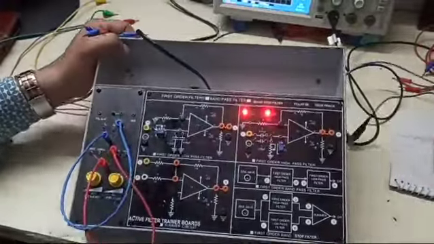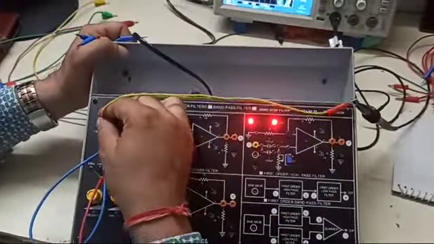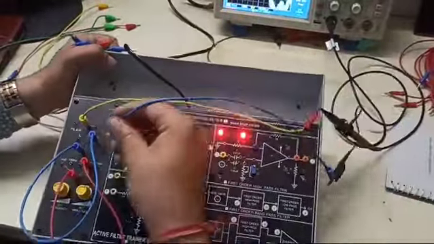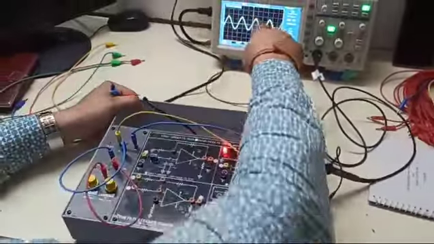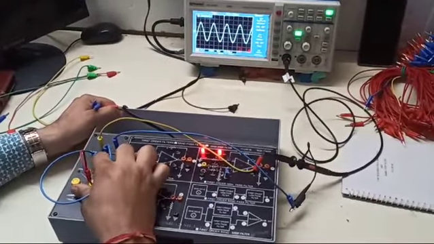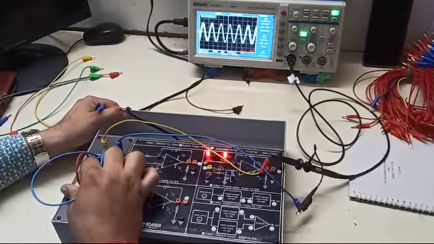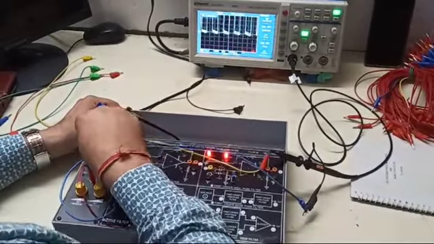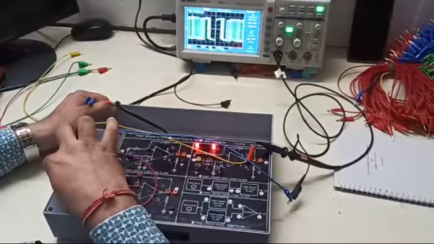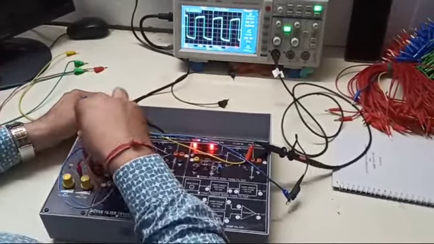Then you can simply use a DSO or a CRO to select input and ground. You can see here we can change the amplitude and you can change the frequency. Similarly, the same TTL output for every selected frequency will also be available on the TTL output section.